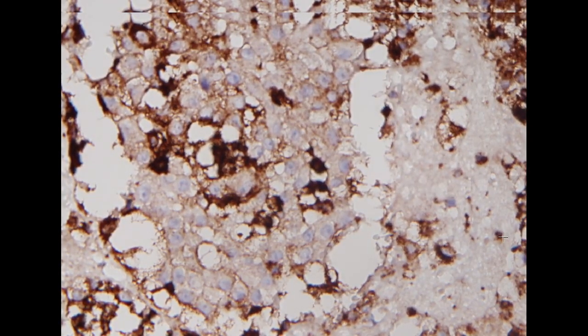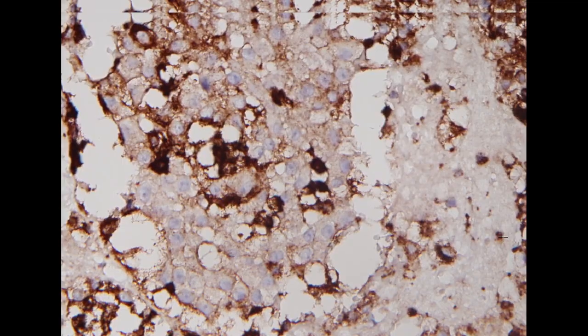But out of the three, we already have one marker positive, which is loss of BAP1. So for this case, we would call this malignant mesothelioma. This is not very common in our practice, but yeah, this is a good case.